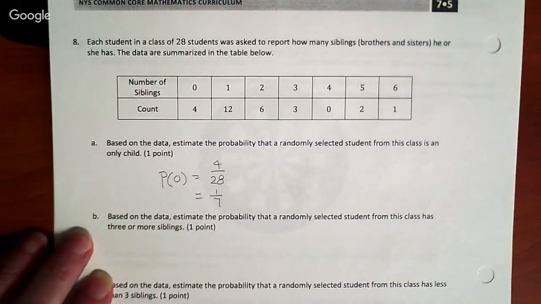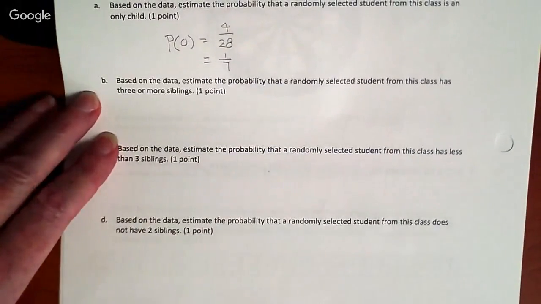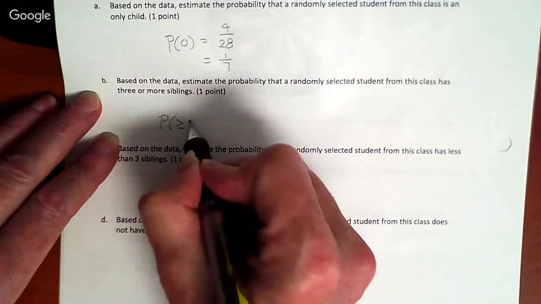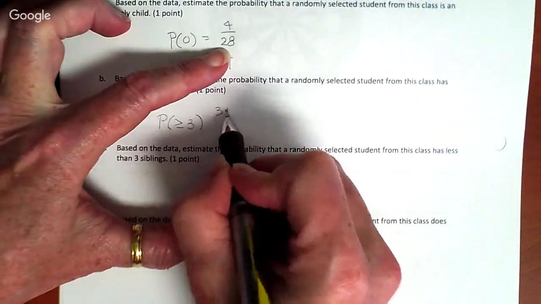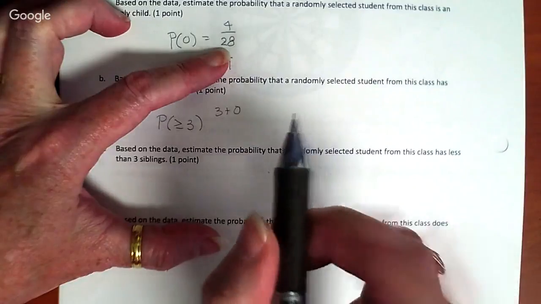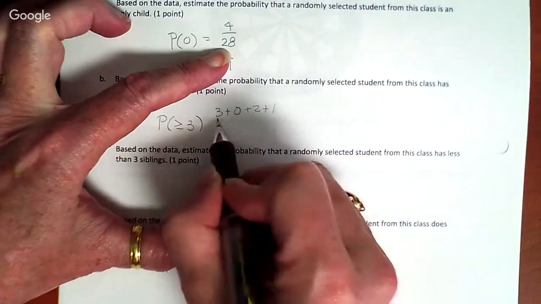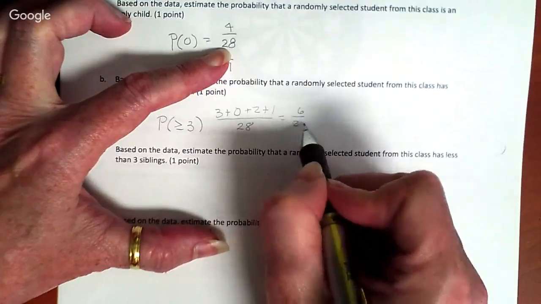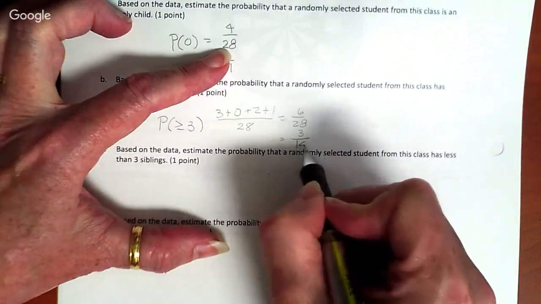Based on the data, estimate the probability that a randomly selected student from this class has 3 or more. Probability greater than or equal to 3 would be 3 plus 0, because 4 is one of those answers, plus 2 plus 1 out of 28, which would be 6 over 28, or 3 over 14.